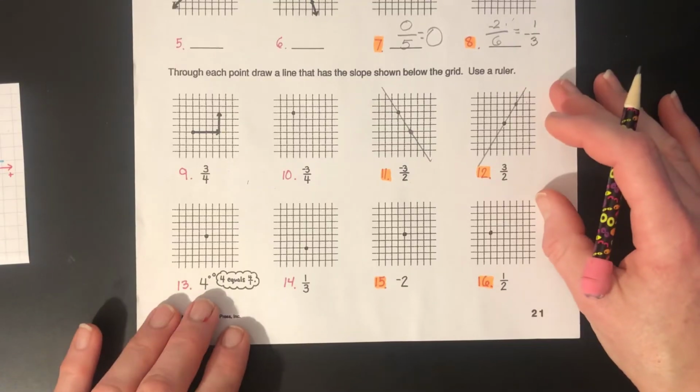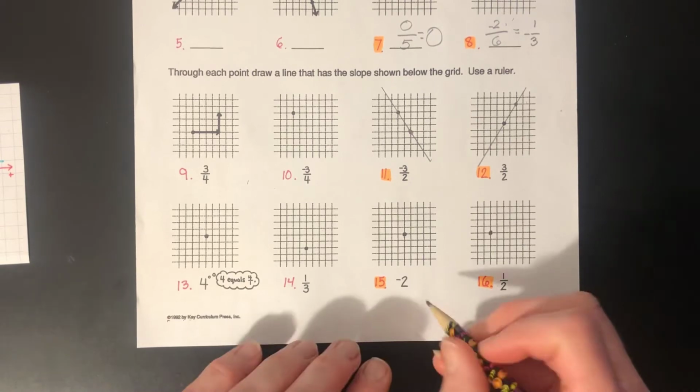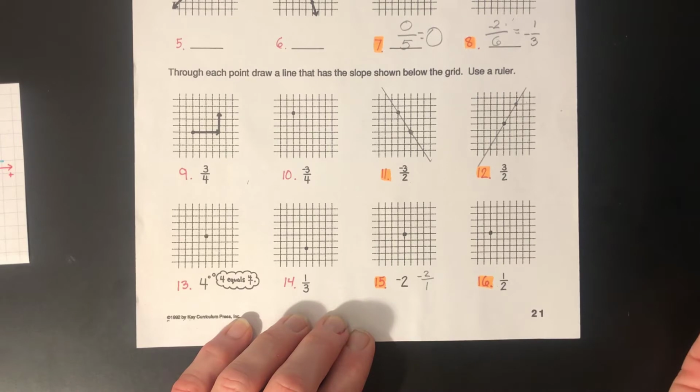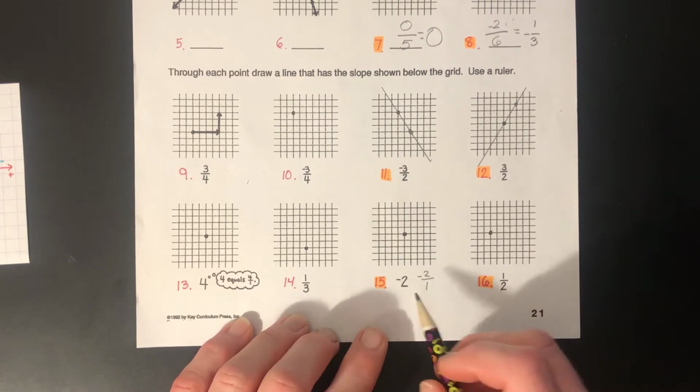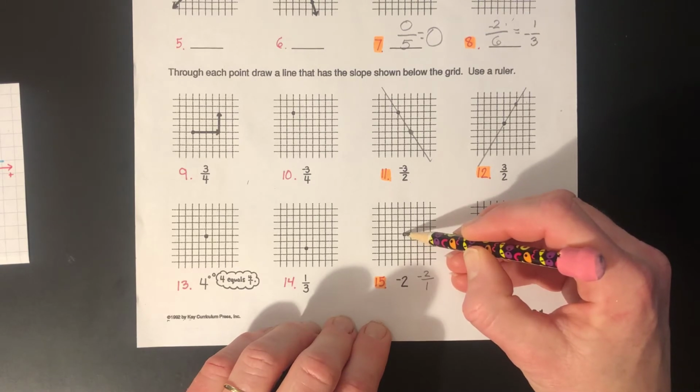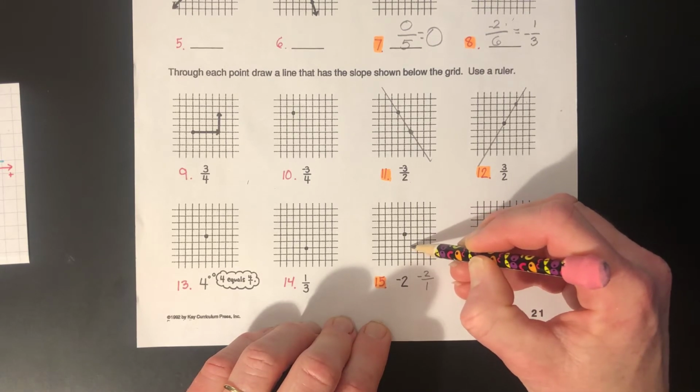All right, so when you have whole numbers, if you forget, it's kind of the same as over 1. So this would be like -2 over 1. So I'll go down 2 over 1.